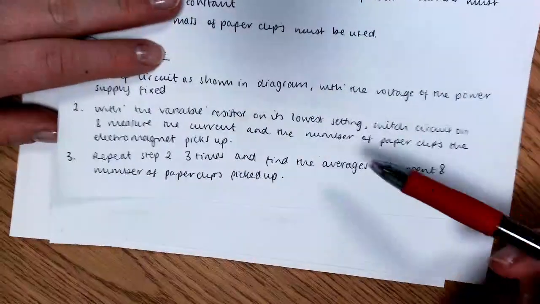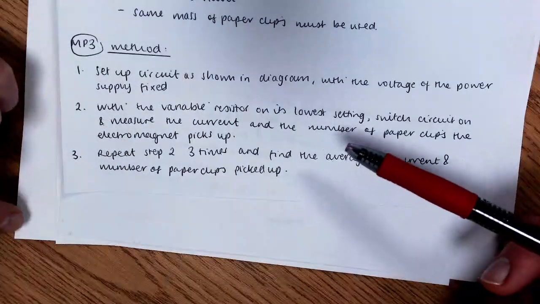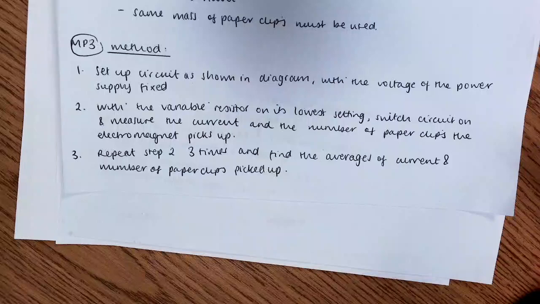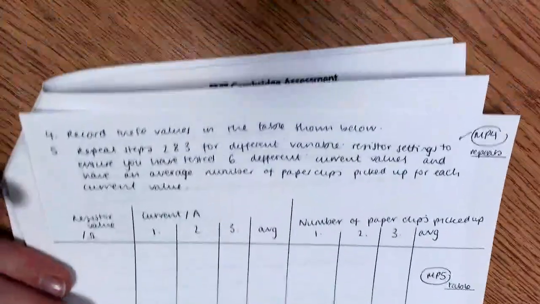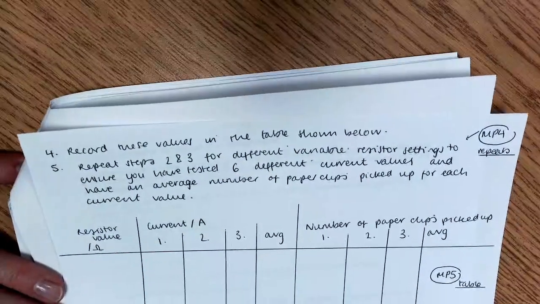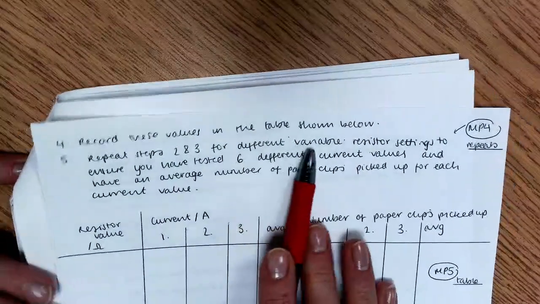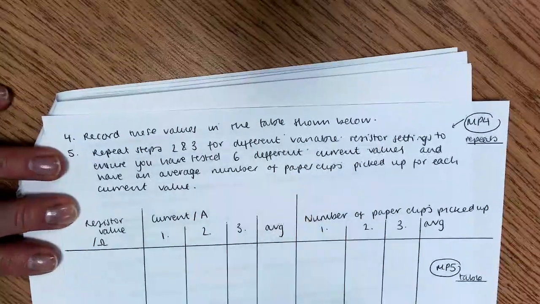Now, I should point out, I've referenced using the variable resistor to change the current, but you can just get away with saying change the current. They don't need you to specify how. Then I've said record the values in the table shown below, and then finally repeat steps 2 and 3 for different resistor settings so that you've tested 6 different currents.